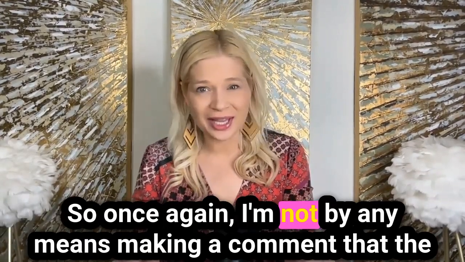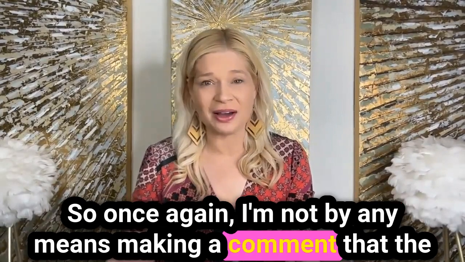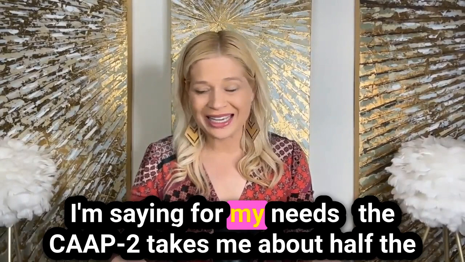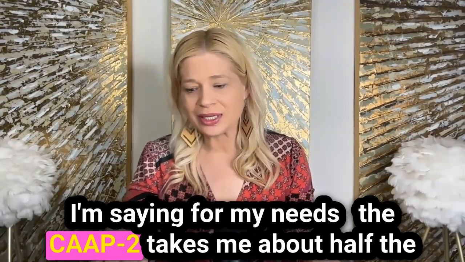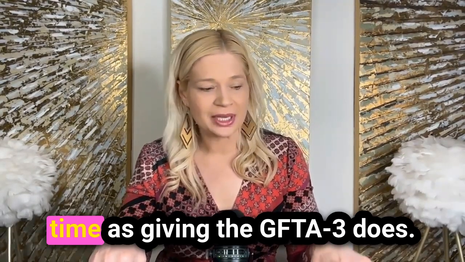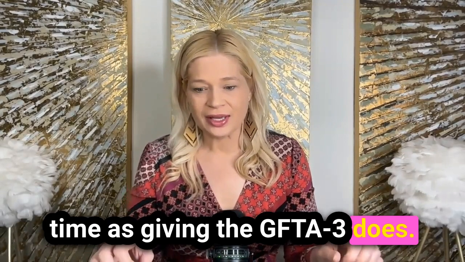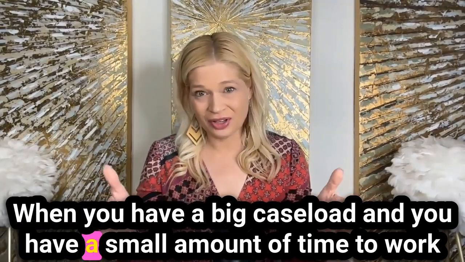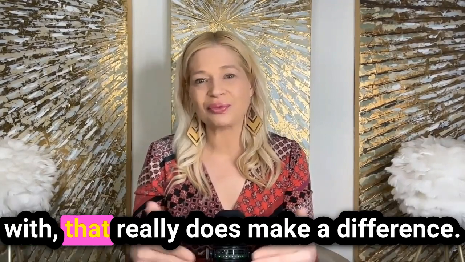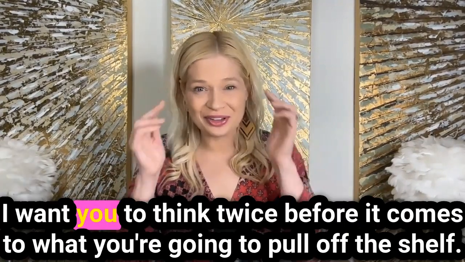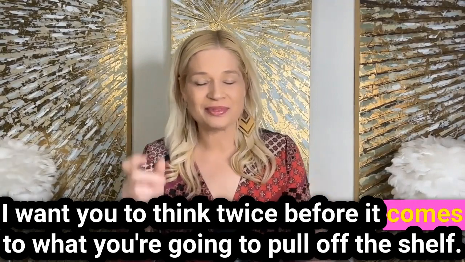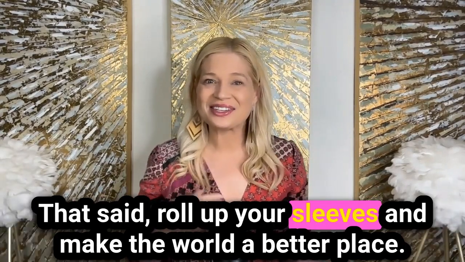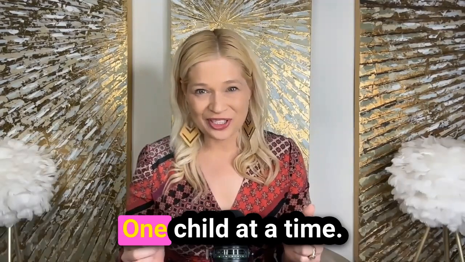So once again, I'm not by any means making a comment that the CAP-2 is better than the GFTA-3. I'm saying for my needs, the CAP-2 takes me about half the time that giving the GFTA-3 does. When you have a big caseload and you have a small amount of time to work with, that really does make a difference. I want you to think twice before it comes to what you're going to pull off the shelf. That said, roll up your sleeves and make the world a better place, one child at a time.